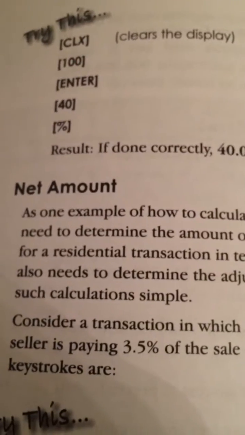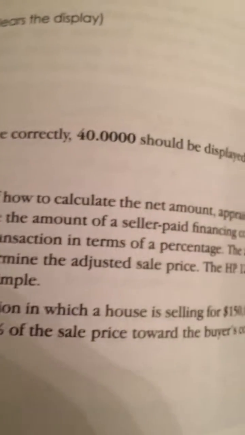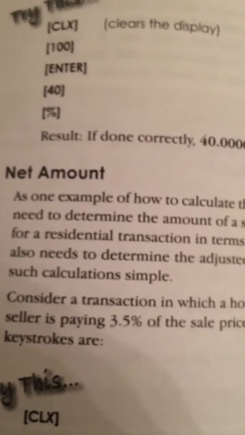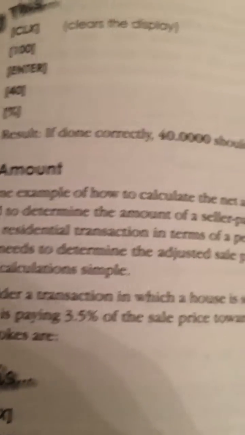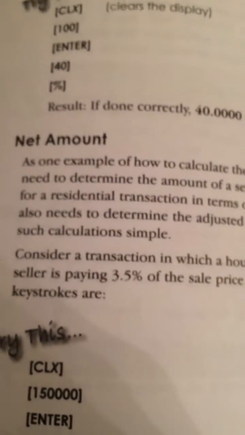Net amount. As one example of how to calculate the net amount, appraisers often need to determine the amount of a seller paid financing concession for a residential transaction in terms of a percentage. The appraiser also needs to determine the adjusted sale price. The HP 12C makes such calculations simple.